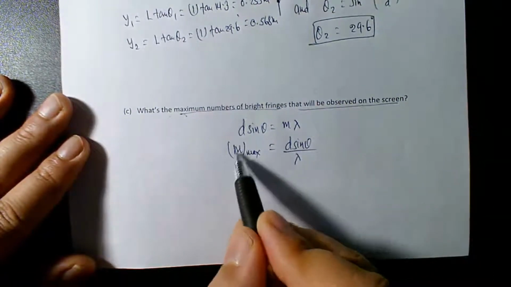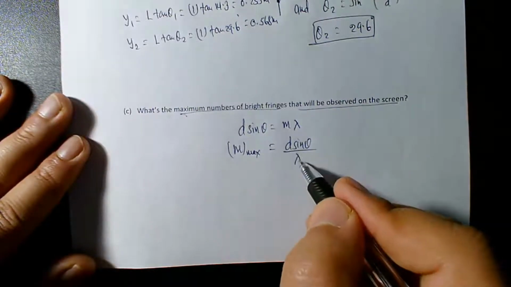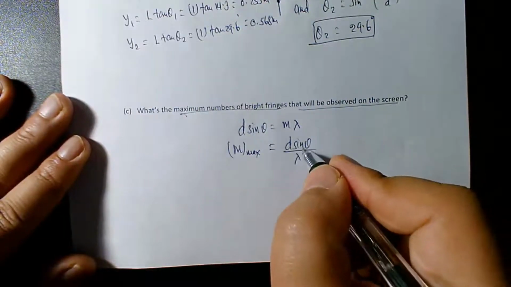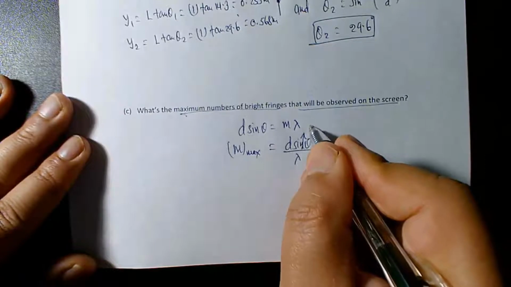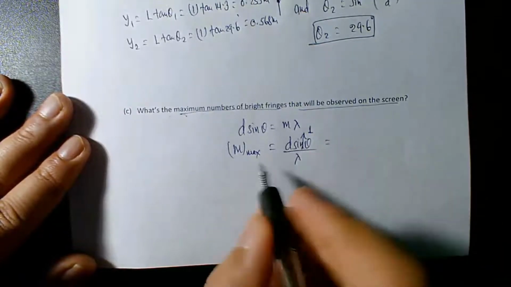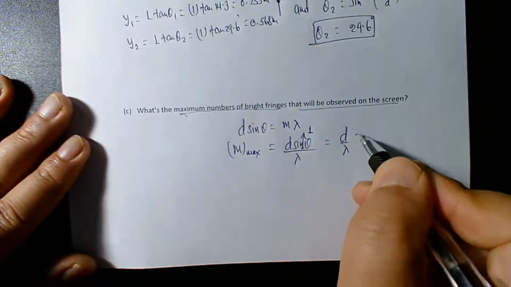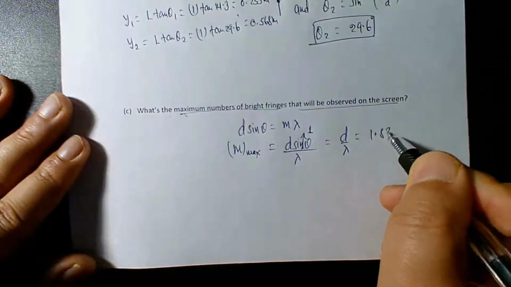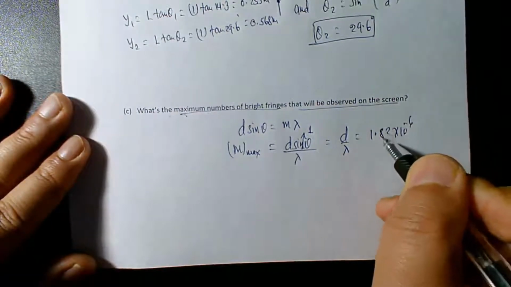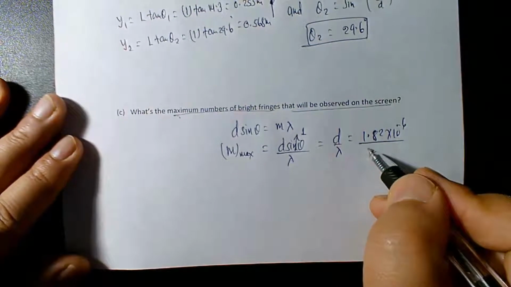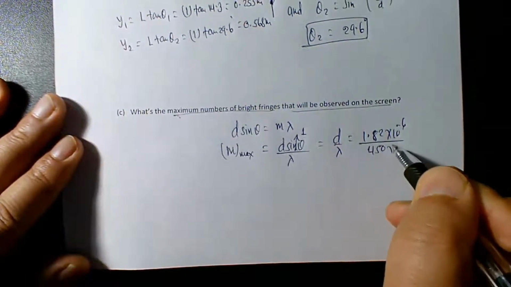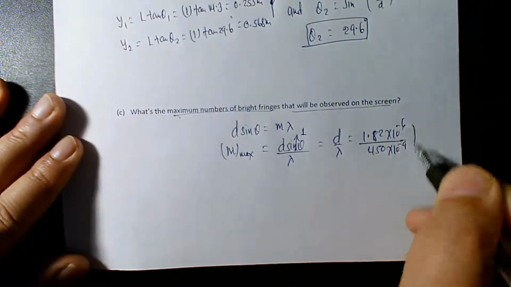We are finding the maximum possible. d is fixed, lambda is fixed, so the maximum possible value of the sine function is 1. So m max is d over lambda. d is given as 1.82 times 10 to the power negative 6 from part A, and lambda is 450 nanometers for the blue laser.